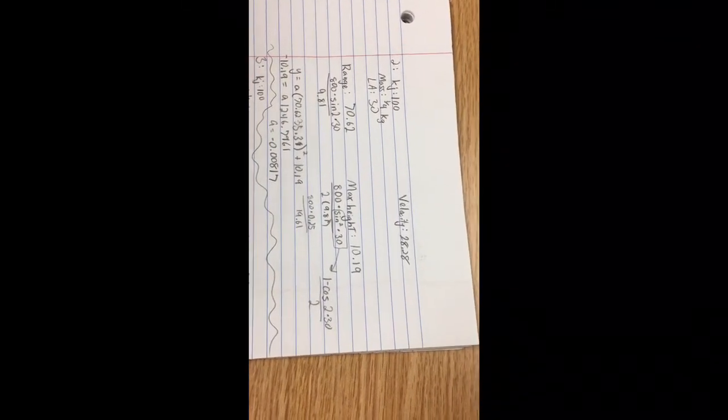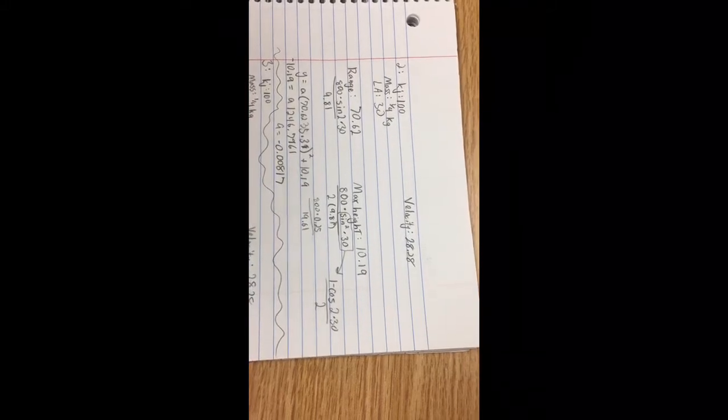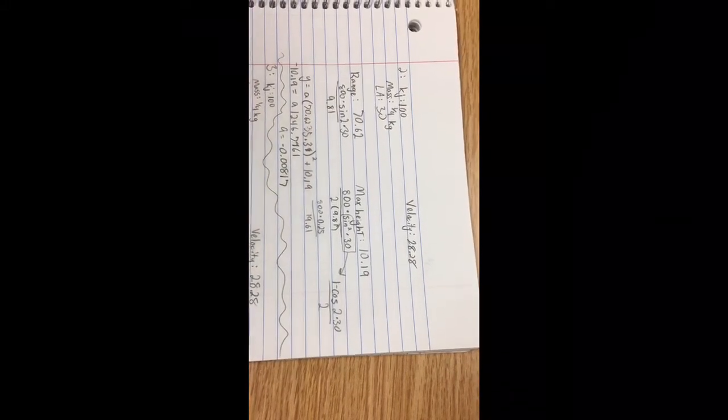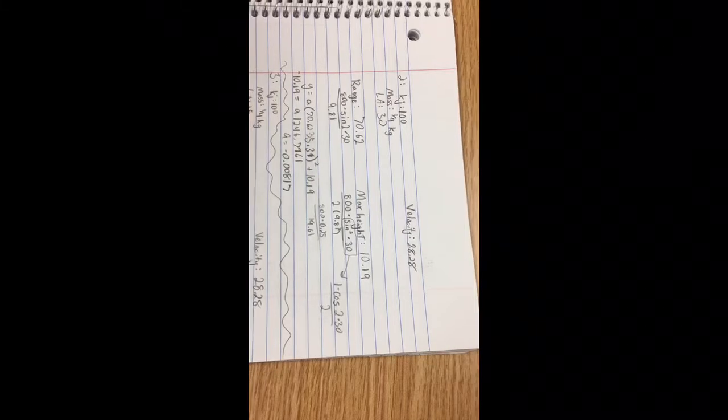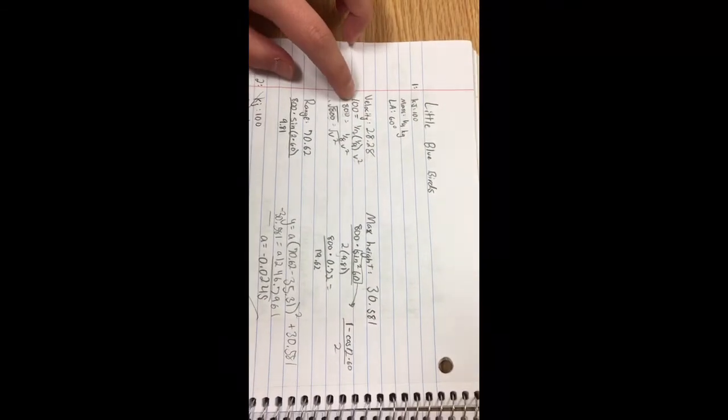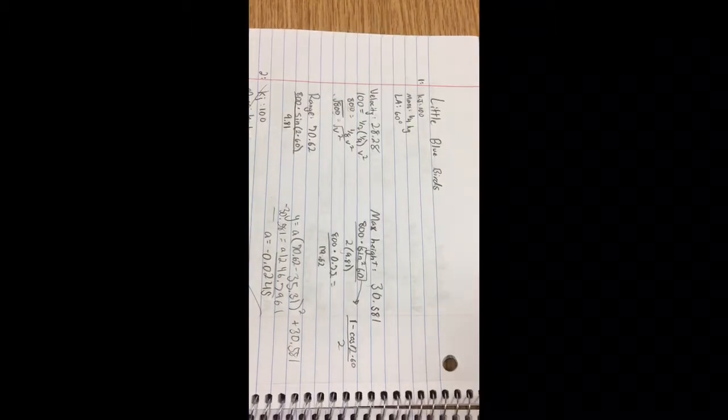Okay, so for the second little blue bird, the launch angle was 30 degrees. The mass was still 1/4 kilograms like the other little blue birds, and we used the kilojoules of 100. And so first, to find the velocity, it's the exact same as the first little blue bird, so I just used the same work from the little blue bird from number 1 and got the same answer of 28.28. But the range would be different, obviously.